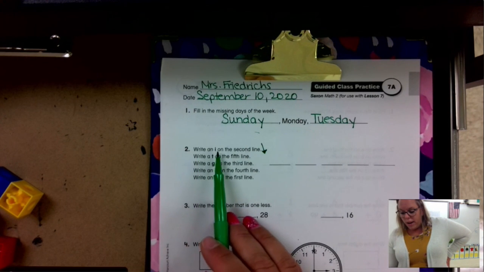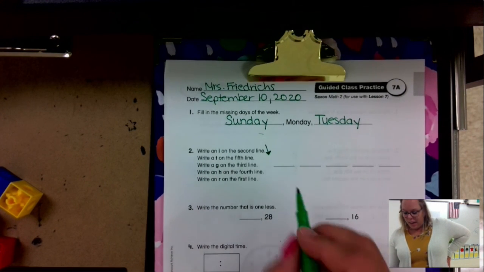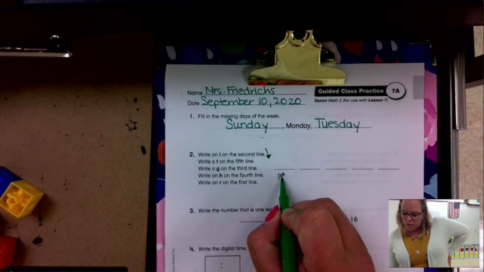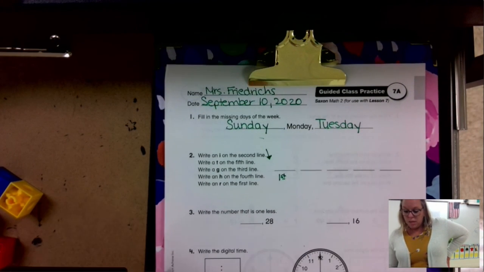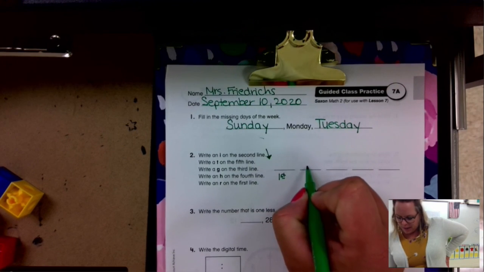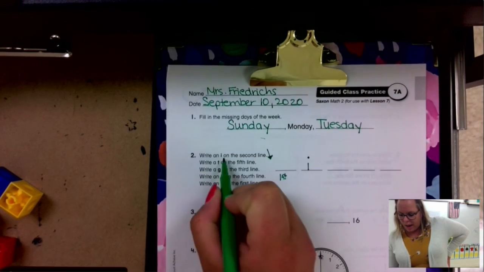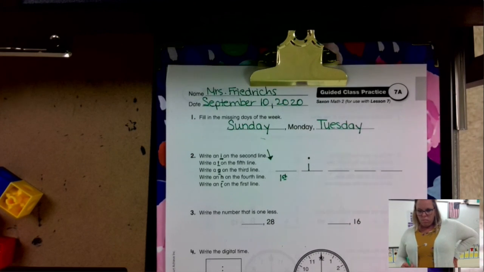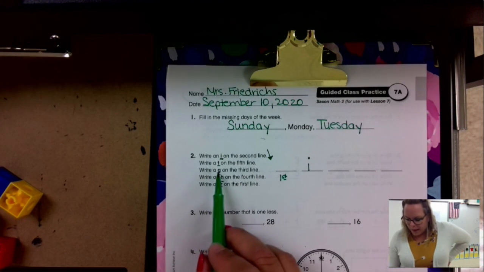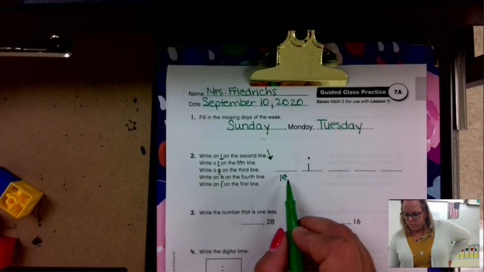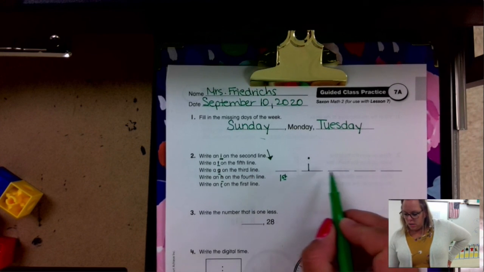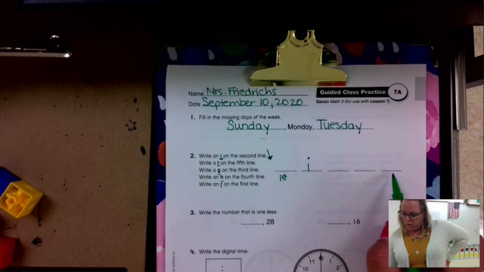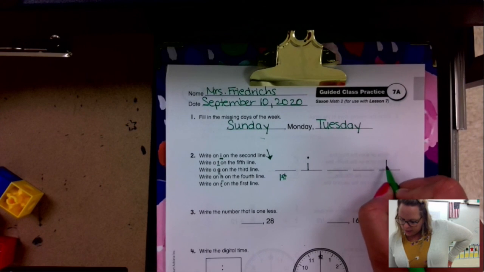So here it says write an I on the second line. This, remember, is your first line. So after first comes second. Write an I on the second line. And it told us what kind of an I. You see that these are lowercase letters. Okay? Write a T on the 5th line. First, second, third, fourth, 5th. I'm putting a T.